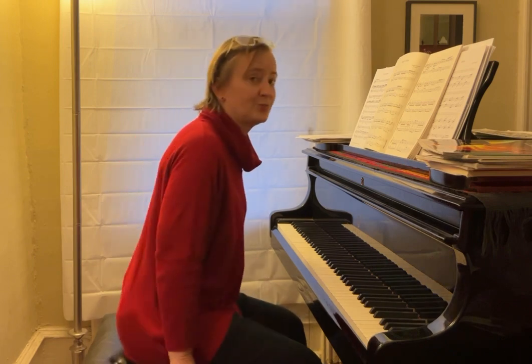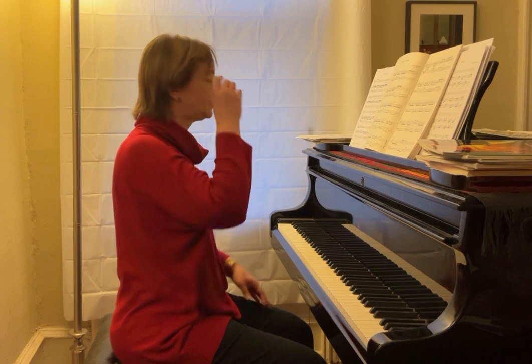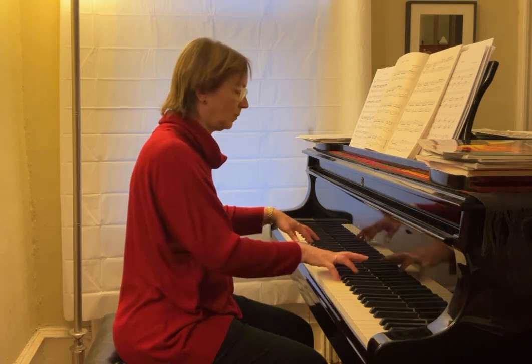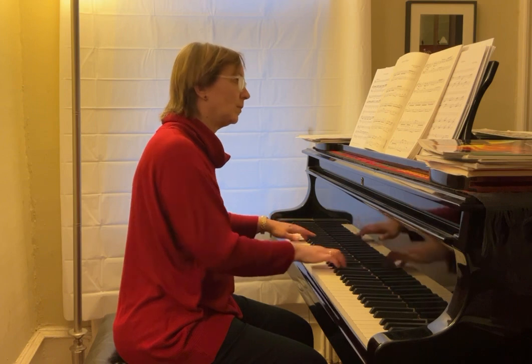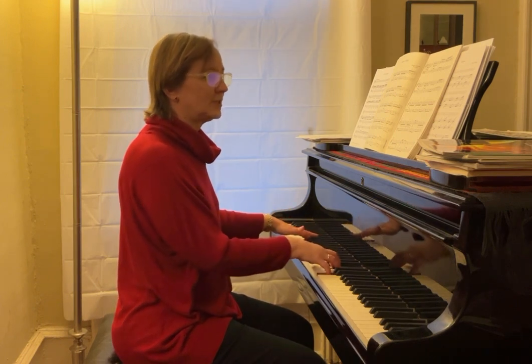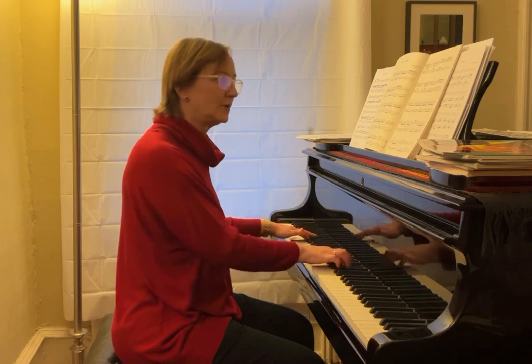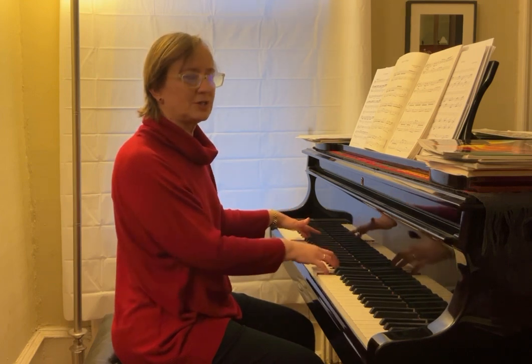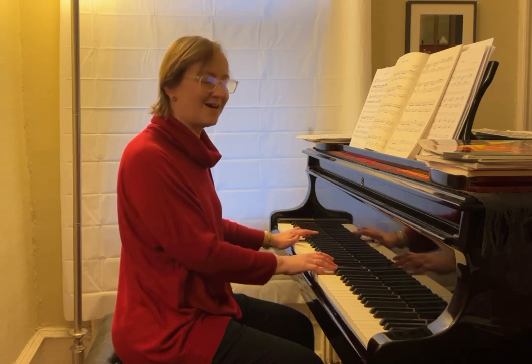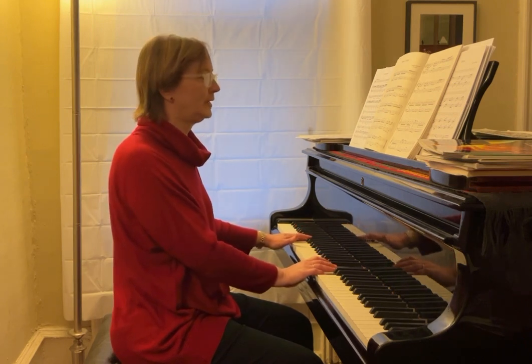But listen to how this phrase is structured. It does sound like it needs to keep going. This ascending pattern doesn't make it sound like it's finished, but we are playing a tonic chord in G minor.